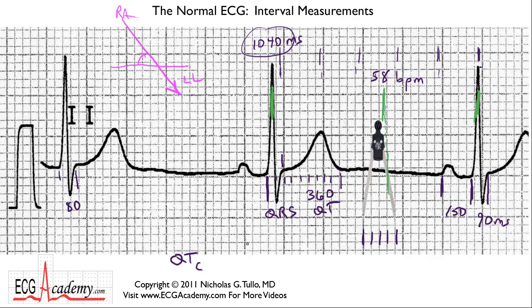So how do you correct the QT interval to account for the heart rate? Well, the corrected QT interval is equal to the QT interval that you measure times 1 over the square root of the R to R interval, and that's in seconds. Okay, so it's a bit of a calculation, but it's not that hard if you have a calculator and you can figure out square roots. Otherwise, there are tables that you can look up to see what a normal QTc is for any particular heart rate. So in this example, your R to R interval is 1040 milliseconds, but in seconds, that's 1 over the square root of 1.04. Get it?